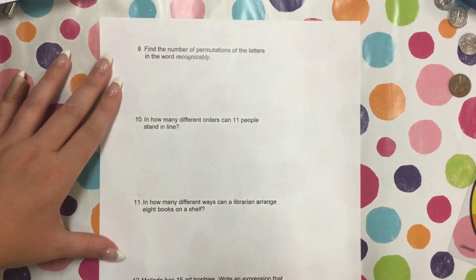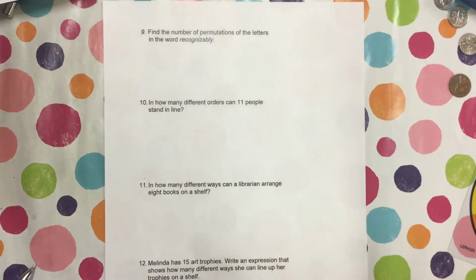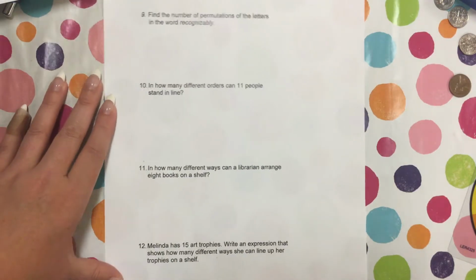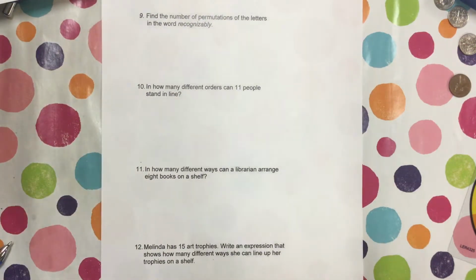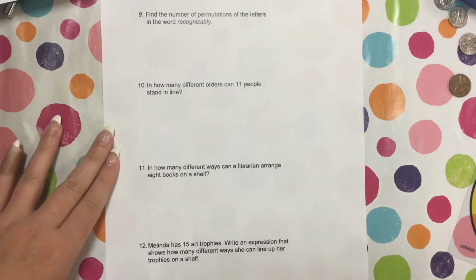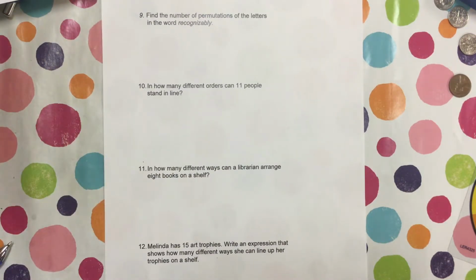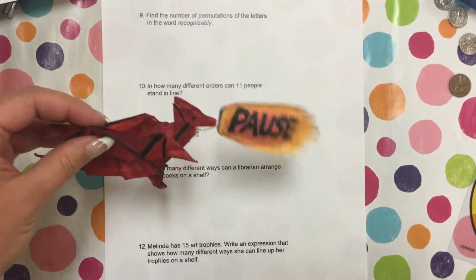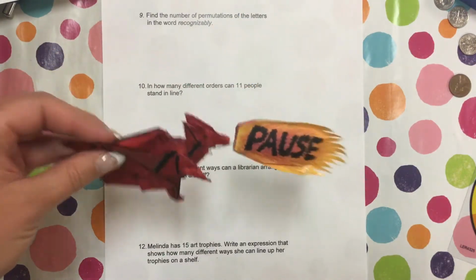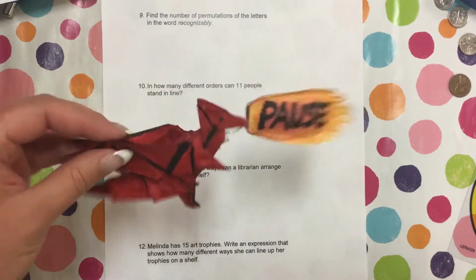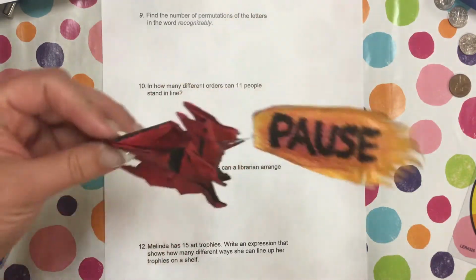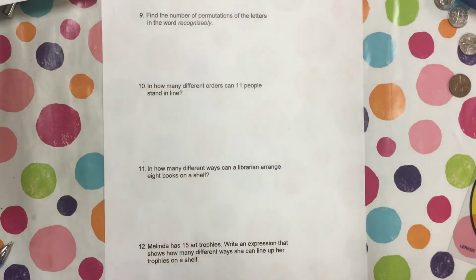So for problem 9, I just want you to go ahead and do all these. Try problems 9, 10, 11, and 12 on your own. And where's my friend? Oh, there's a pause dragon. Remind you to pause. When you get done, go ahead and press play, and we will talk about the answers and see how you did. All right, see you in a bit. You can do it. I believe in you.